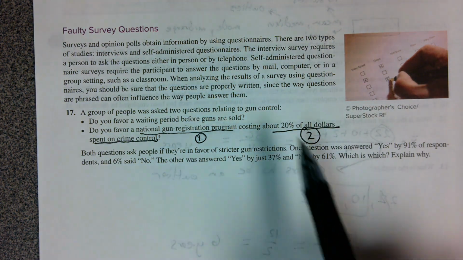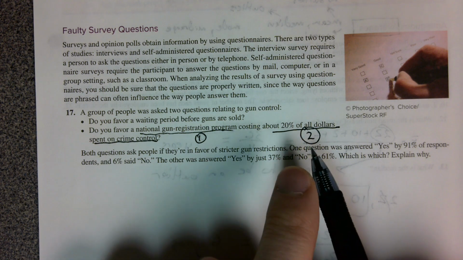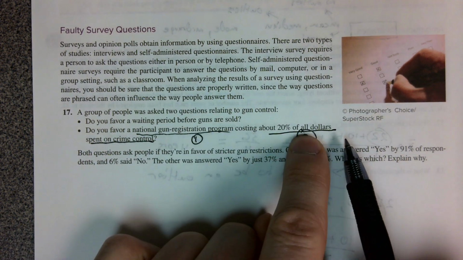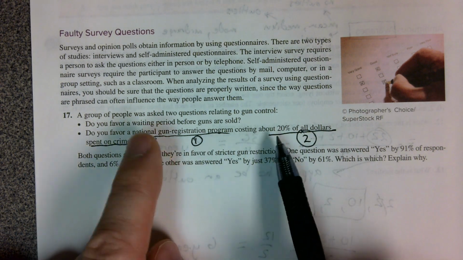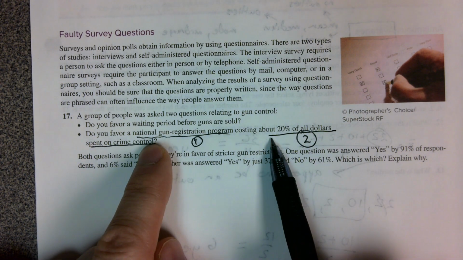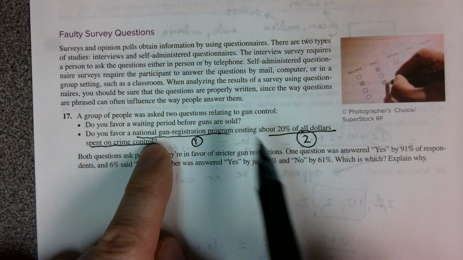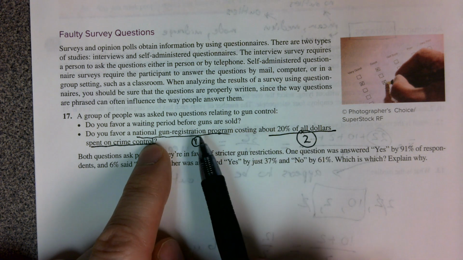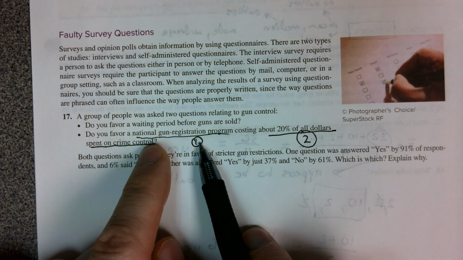And really, we're saying, should crime control dollars be spent on a registration program, or should they not? So when we get responses to number two, we might be getting people saying no to the spending, or we might be getting people saying no to national gun registration. We don't know which.